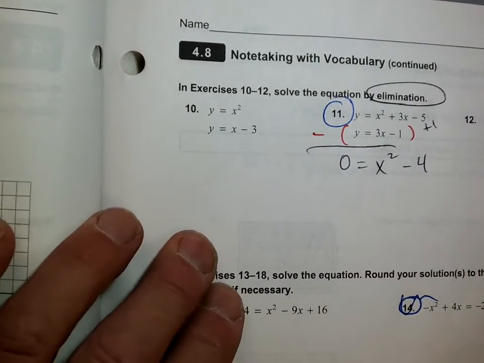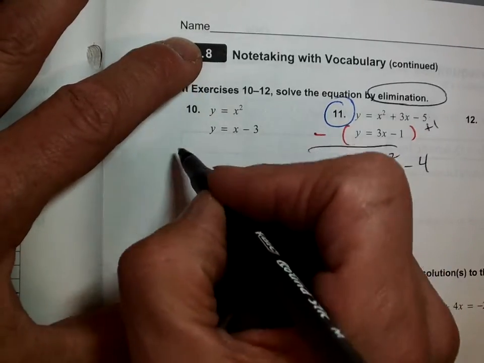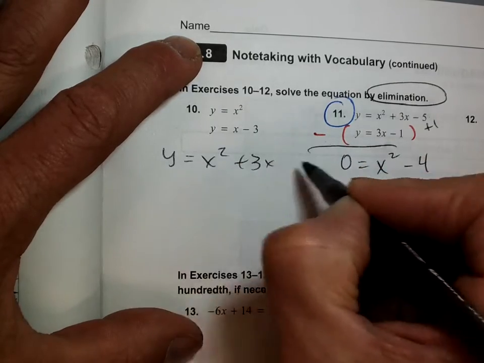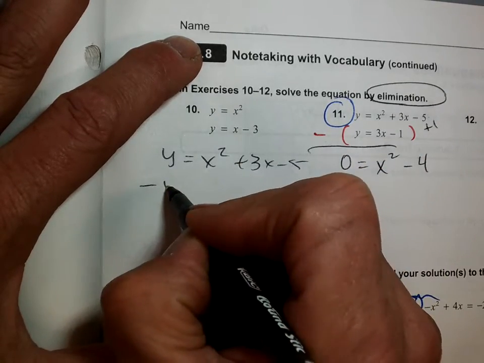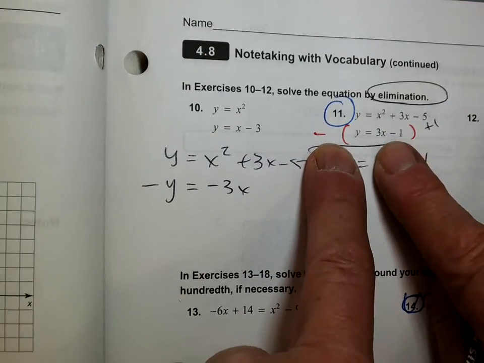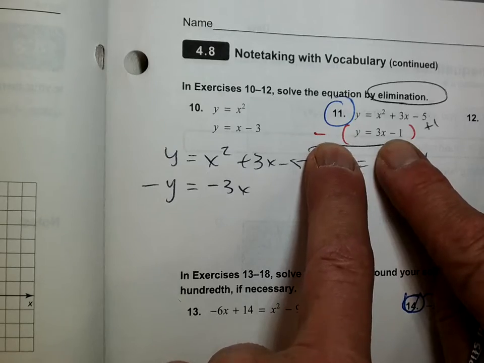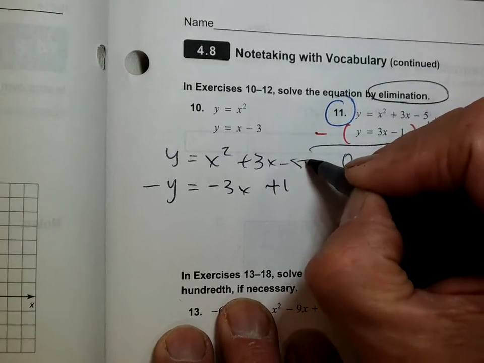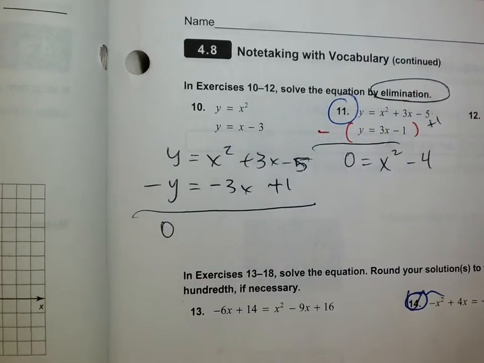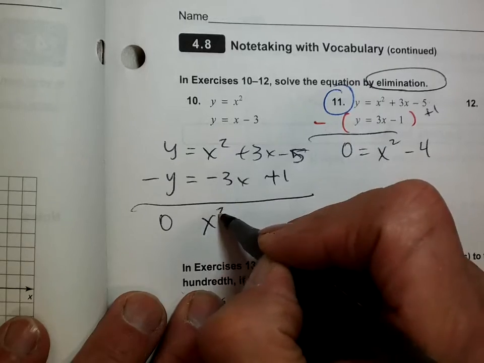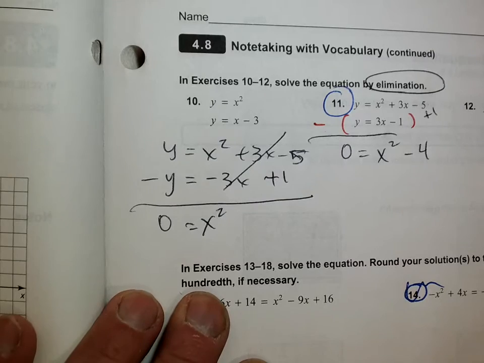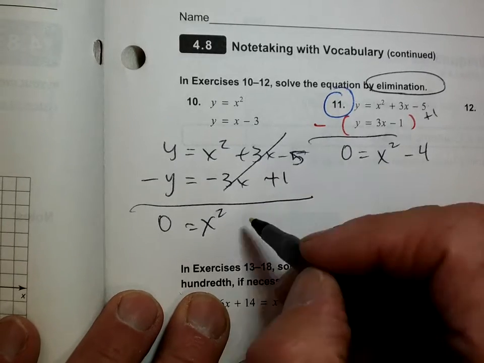Okay, can you start from the beginning? Right from the beginning, I'll do the work over here. So if I go y equals x squared plus 3x minus 5, and I subtract a y, and I subtract a 3x, and a negative 1, it's a plus 1, right? The y's cancel. So 0 equals x squared. What happened to that 3x? It's gone, because it's a negative and a positive. Minus 4.